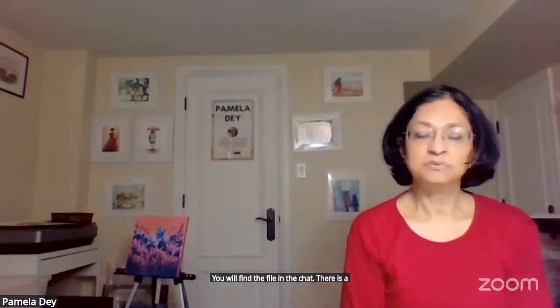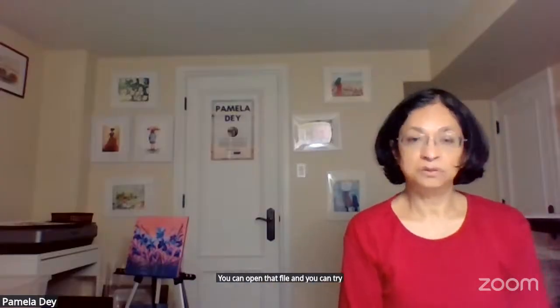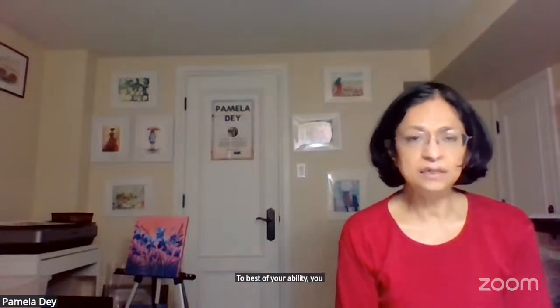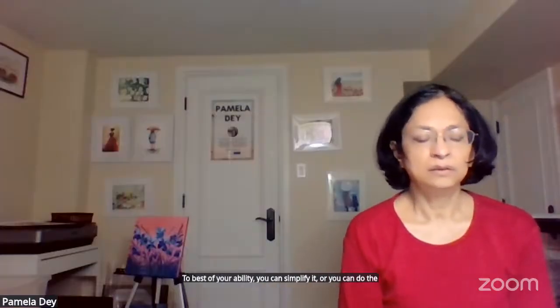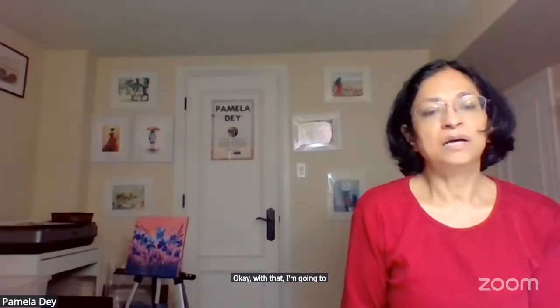You will find the file in the chat. There is a flower vase with flowers and fruit. You can open that file and you can try to put together the drawing to best of your ability. You can simplify it or you can do the whole thing. Okay, with that, I'm going to switch my camera.